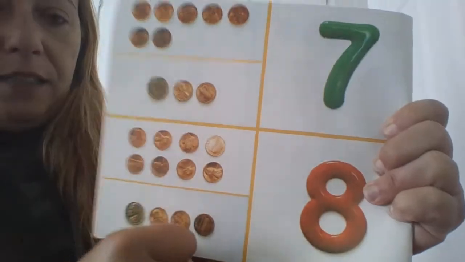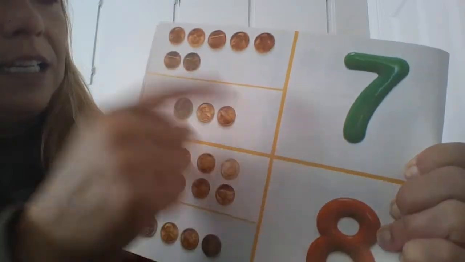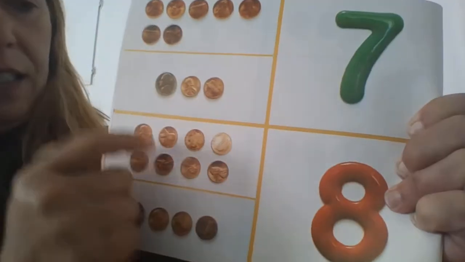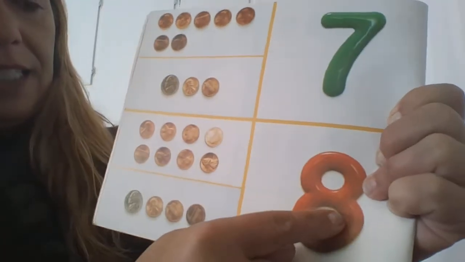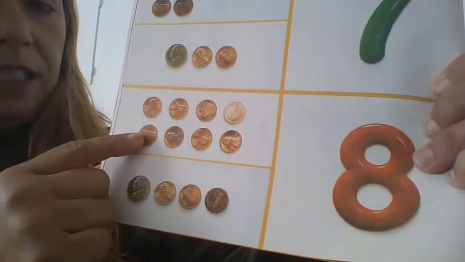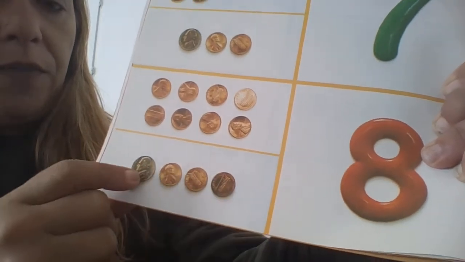What number is this? Right, 7 and 8. I have 7 pennies, a nickel, and 2 pennies. 8. 8 pennies, or a nickel, and 3 pennies. 5, 6, 7, 8.